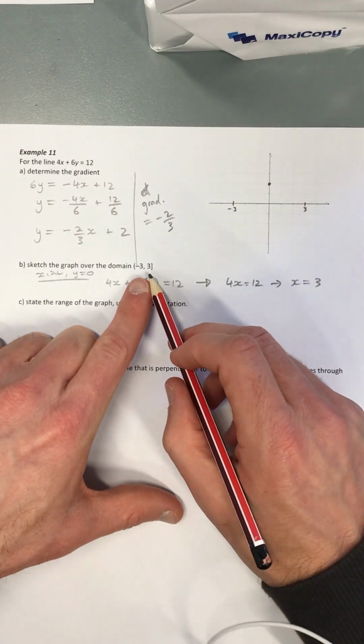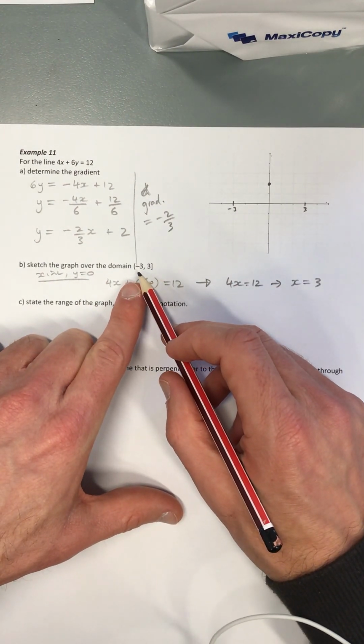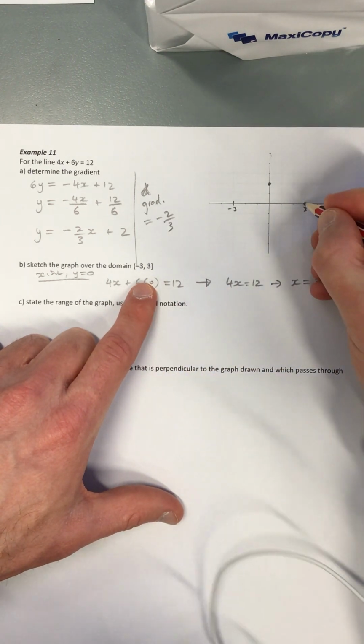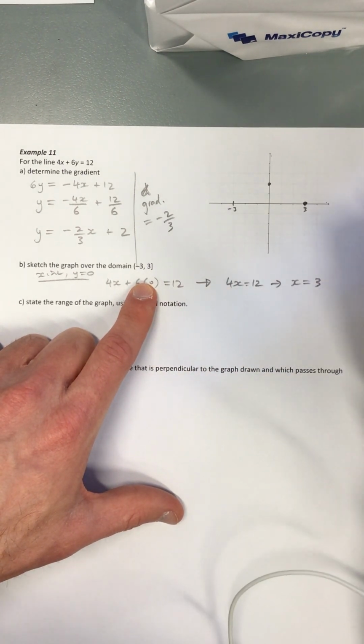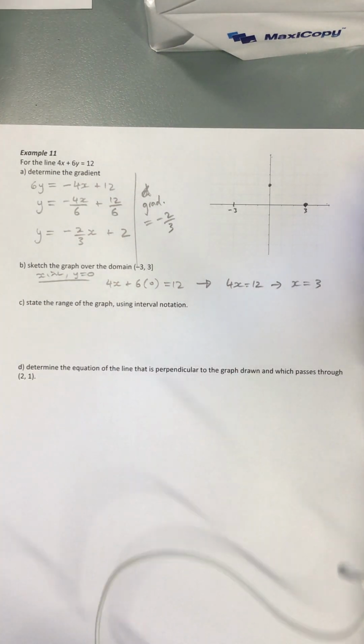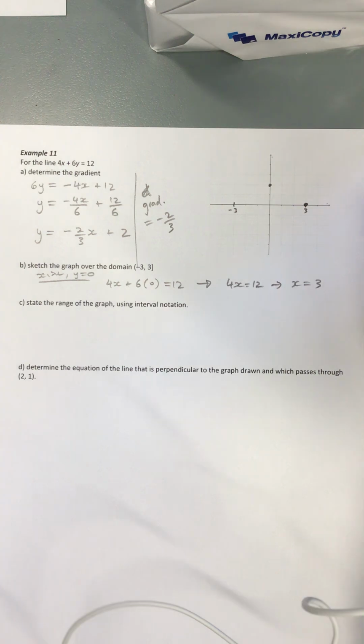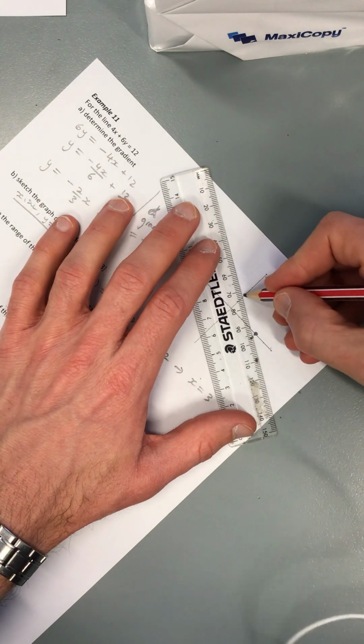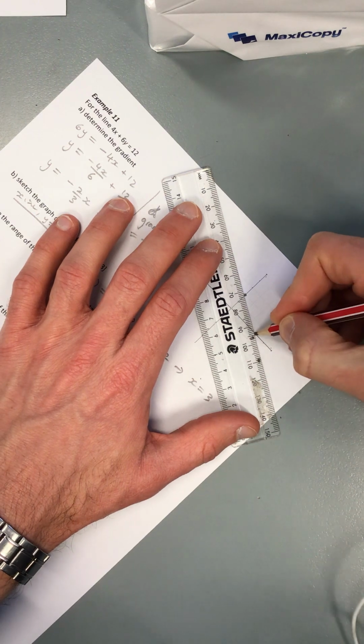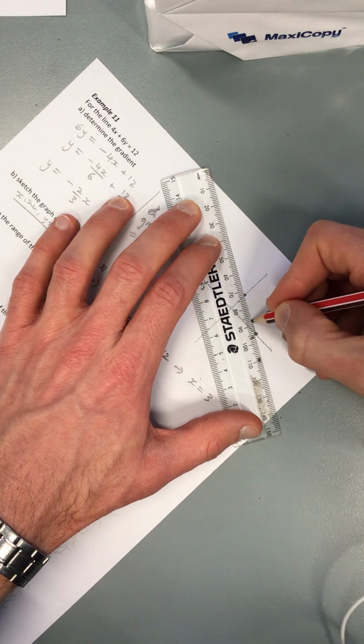Now, looking carefully at the domain, it was -3 not included, +3 included. So that x-intercept will go here. Did I bring a ruler to do a nice straight line? I would always tell you guys when you're doing your graphs to use a ruler. Phew, I've got one, lucky. All right, so now we know the x and y intercept. We can actually rule a straight line.